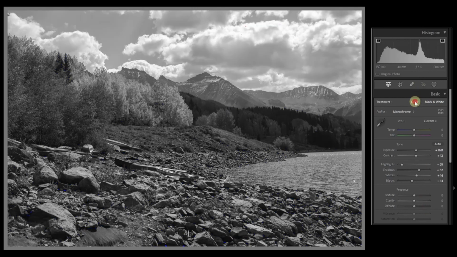Double click to reset, go back to color, and let's just make a few adjustments here. We're going to take our texture up just a hair, our clarity as well, and a little bit on the dehaze. And that also has the effect of adding a little saturation, which brings us to our next sliders. So here we have vibrance and saturation.